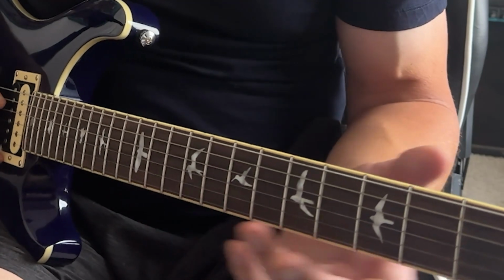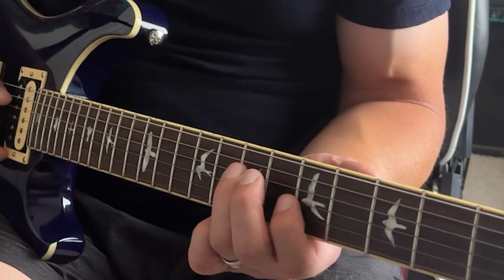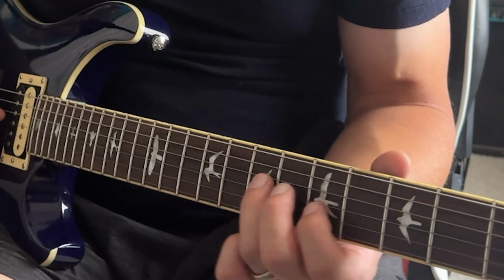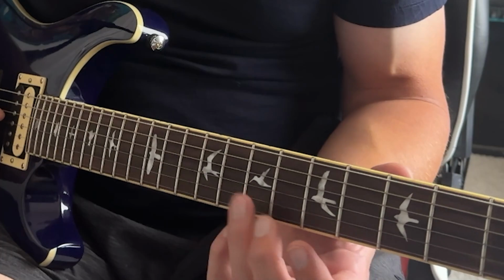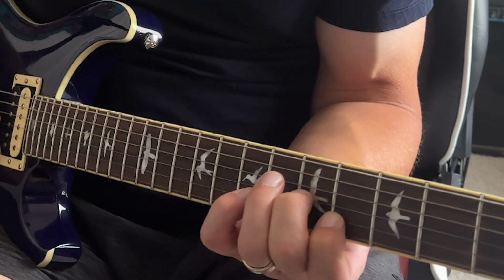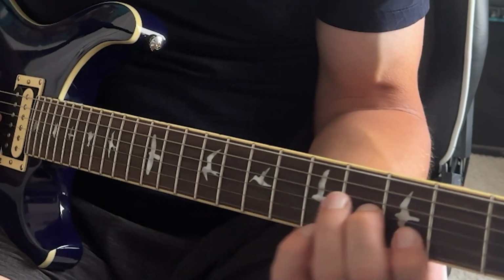Same thing if I wanted to start on the 4th string. Then if I wanted to do a minor third starting on the third string, I would just come down one fret on my B string.